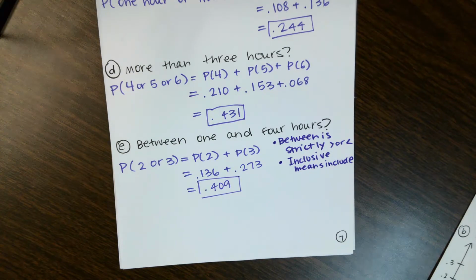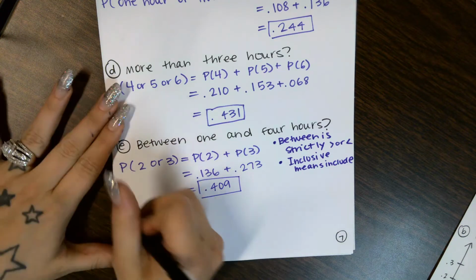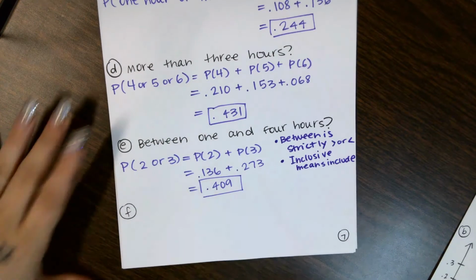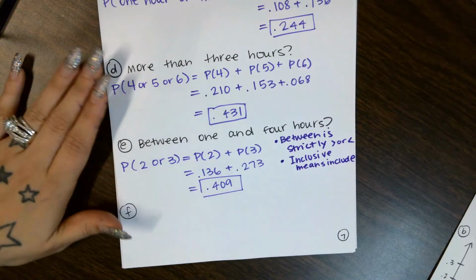Okay, I got 2 more for this problem, y'all. And then we're going to do the mean and the variance and the standard deviation. Okay. Can y'all see me? What about at most 3?